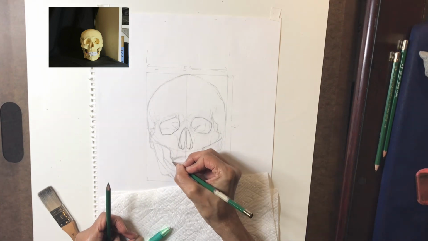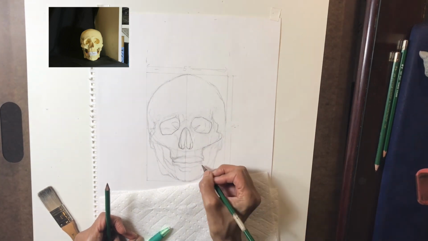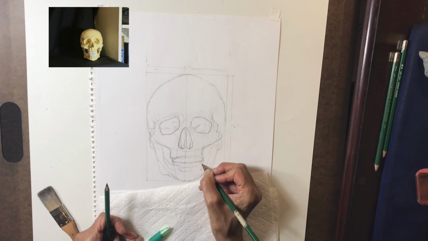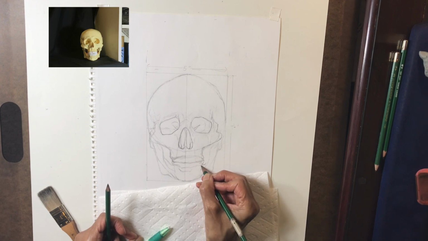The back teeth here hyperextend the back, so the back of the bottom of the teeth are just slightly further out than the top teeth. This goes around like this, where it extends here.